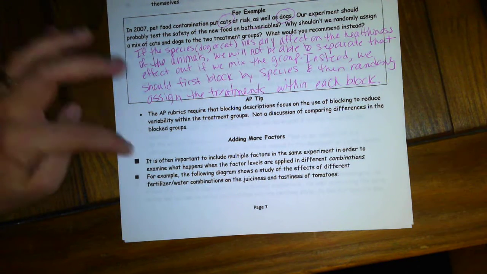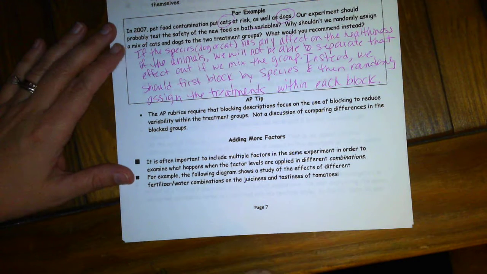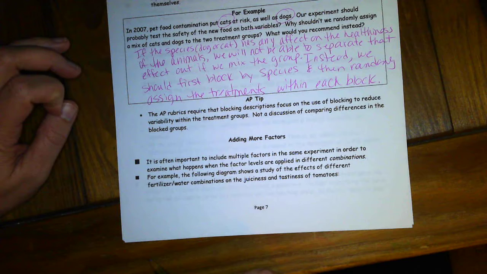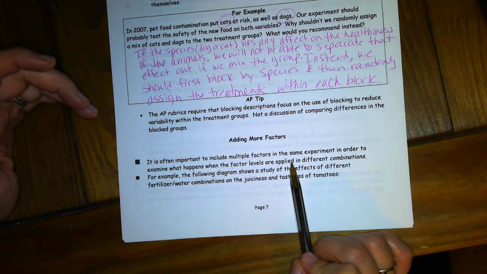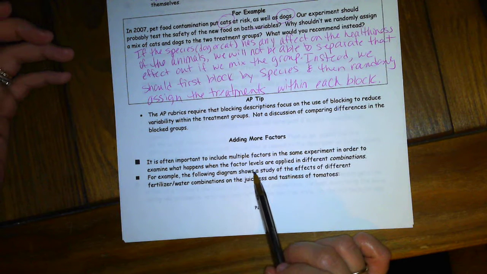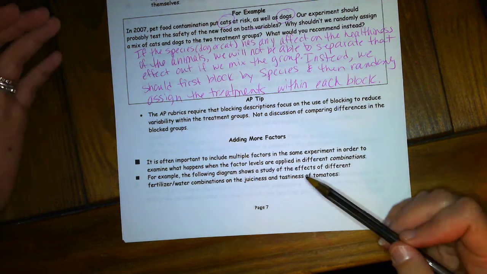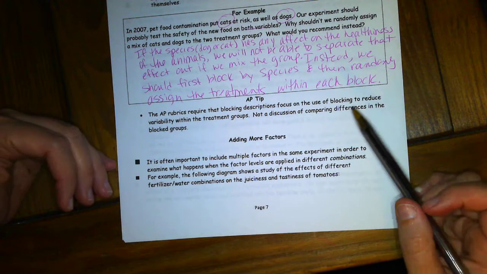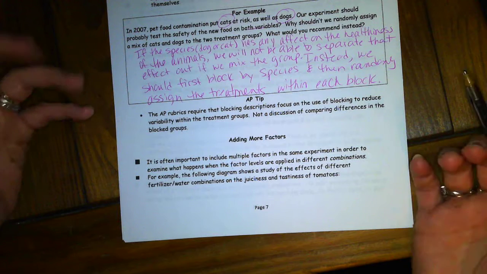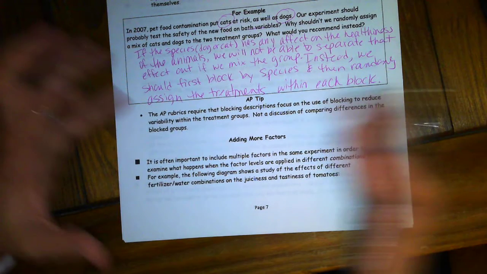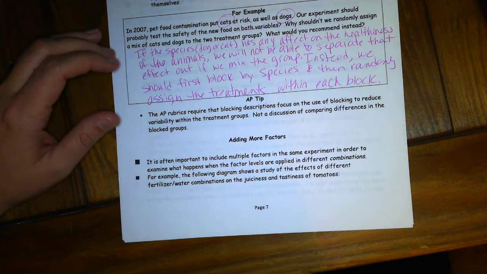All right, it's often important to include multiple factors in the same experiment in order to examine what happens when the factor levels are applied in different combinations. So sometimes you might have soil, a certain type of fertilizer with a certain amount of water. That's two factors, fertilizer and water. And you might have full water, half water, or different amounts of water, different amounts of fertilizer, and all those combinations together would be all of your different treatments.